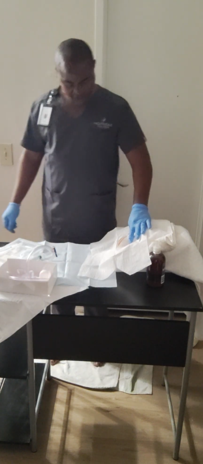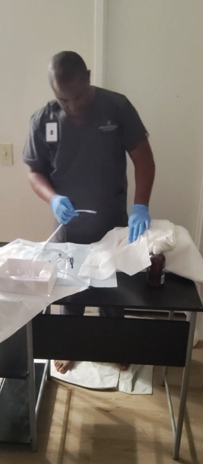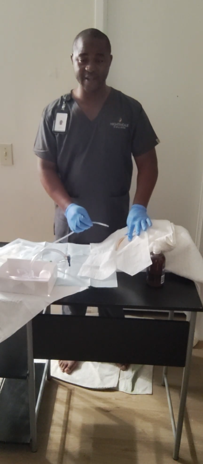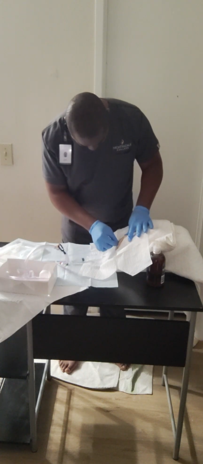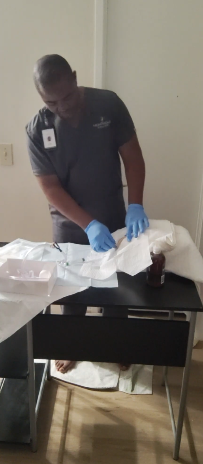Now that I've cleaned my patient, I will go ahead and get the tip of the catheter. I'm going to insert it about 3 to 4 inches into the patient until I see urine. Okay, there goes the urine.